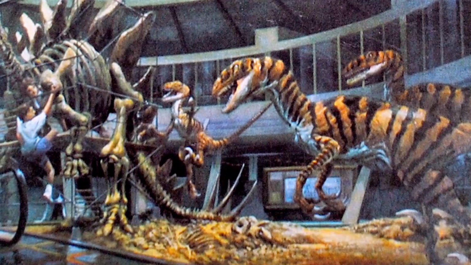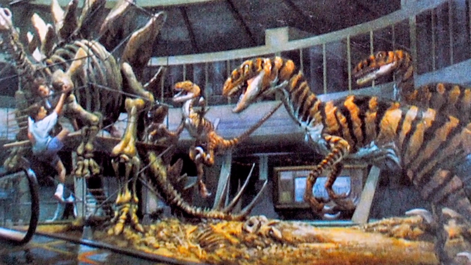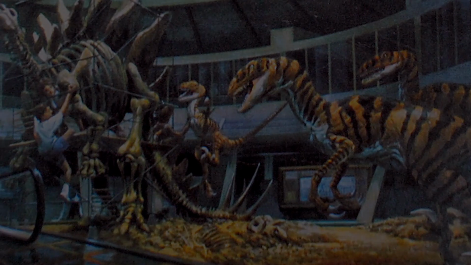This time, Crichton rewrote the story very differently, with an adult as the main protagonist. And miraculously, after that, everyone liked it.